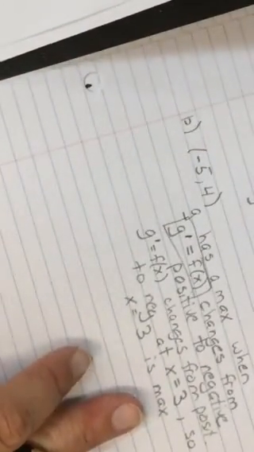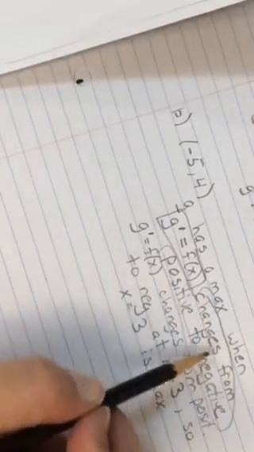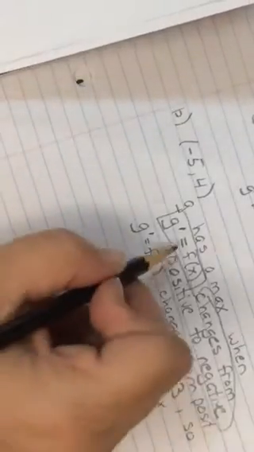Okay, I might have written a little much there. You can see on the answer sheet exactly how they wrote it. The important thing to get from that one is that this right here is the justification. That has to be in there. And you have to have that the derivative changes from positive to negative.